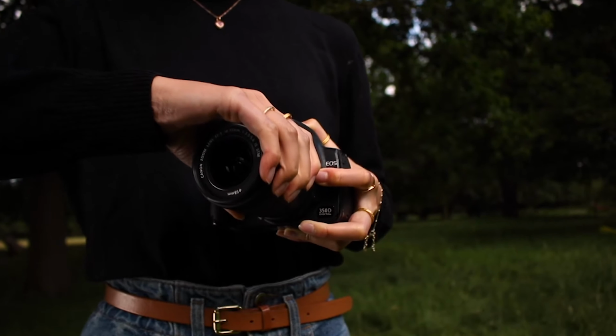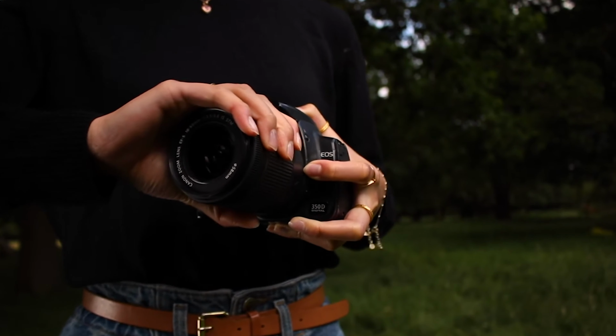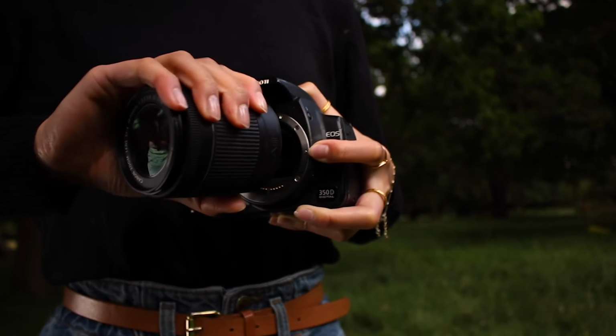If you want to do more video, I'd actually refer you to my review of the Canon 18 to 55mm lens, link down below, or click the card in the top right corner. If you want to know why this lens is better for video when compared to the 50mm f1.8, make sure to watch the video and find out. Wink wink.